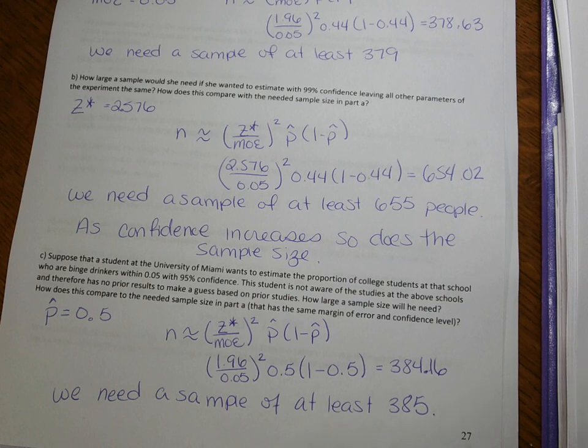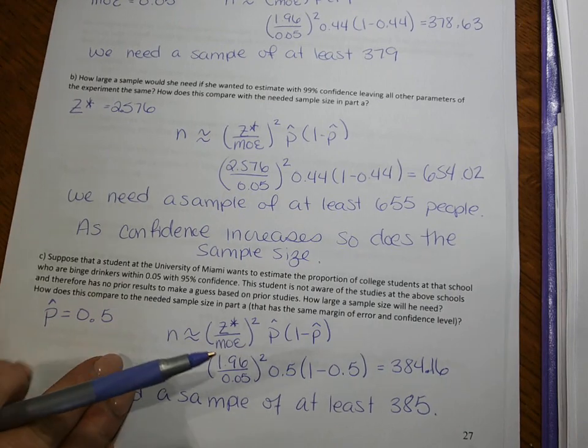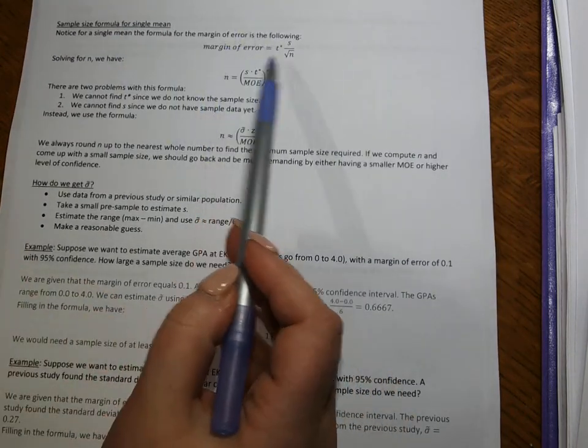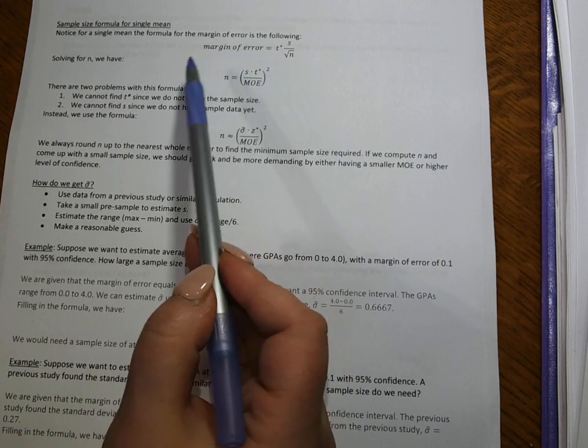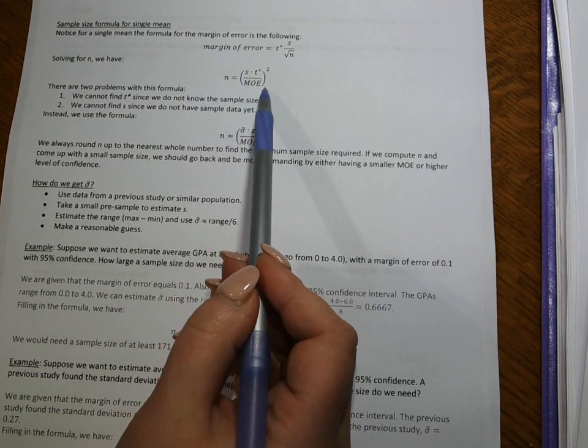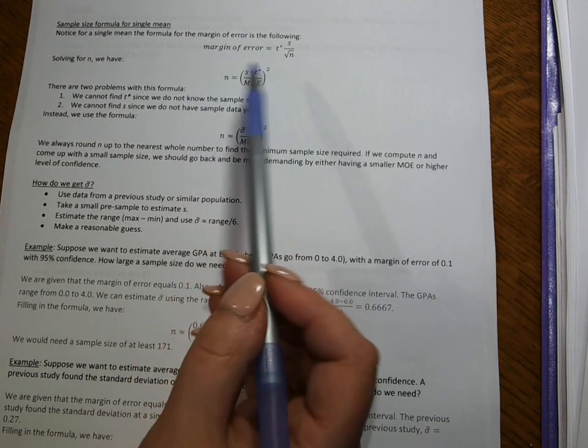In these problems, we looked at sample size calculations for a single proportion. Now we'll look at sample size calculations for a single mean. Recall that when working with a single mean, we have this formula for the margin of error. Solving for n yields this formula. But there's two problems with the formula.